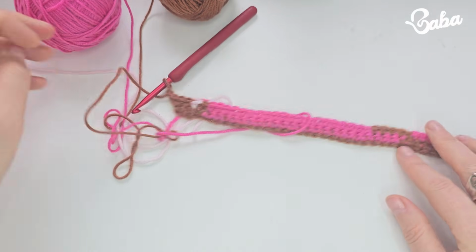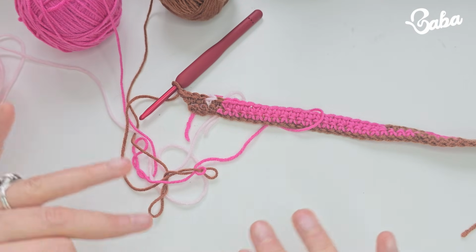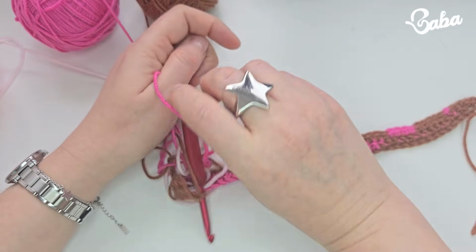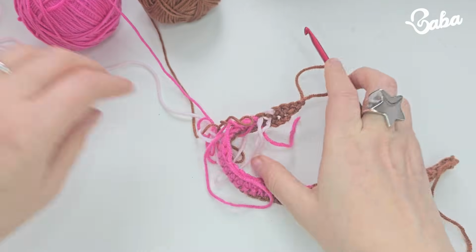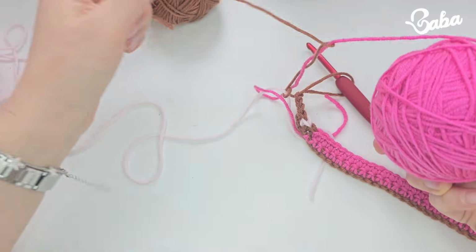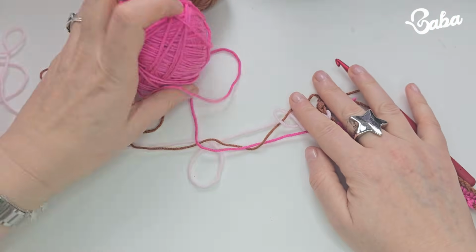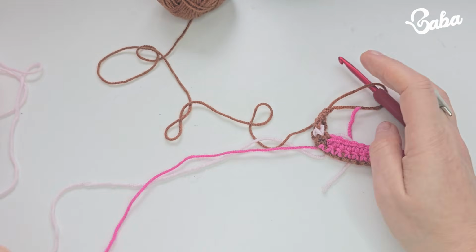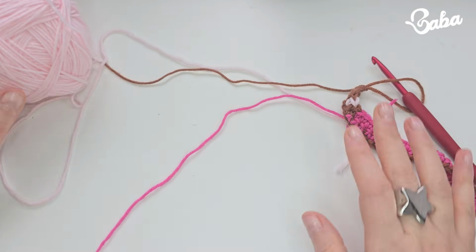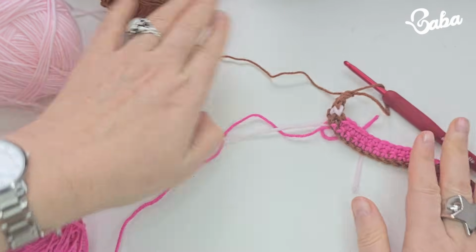Another observation now. We notice that we have tangled yarns here. I recommend that you untangle your yarns every row because it will get really messy if you don't. So what I do is I grab one of my yarn balls, usually the pink one, and I just untangle. Okay, and then let's see this one. Oh my god, it just fell. Okay, so I take this one and untangle it with this one, and we're okay.